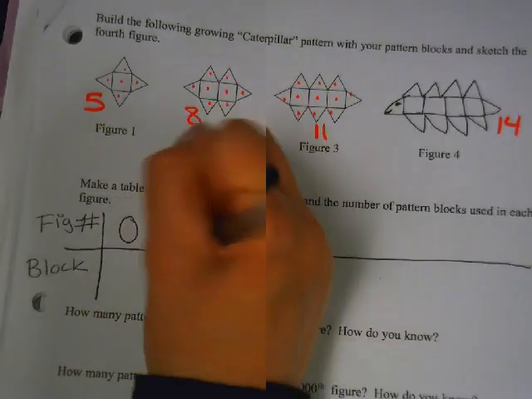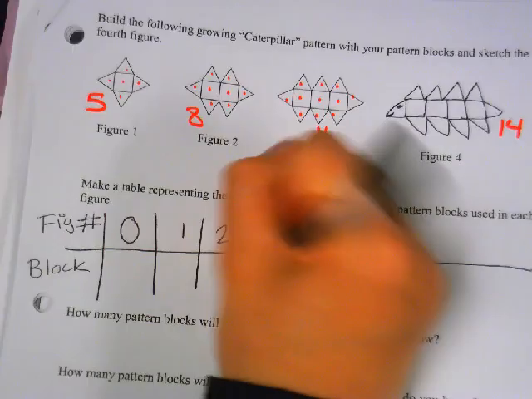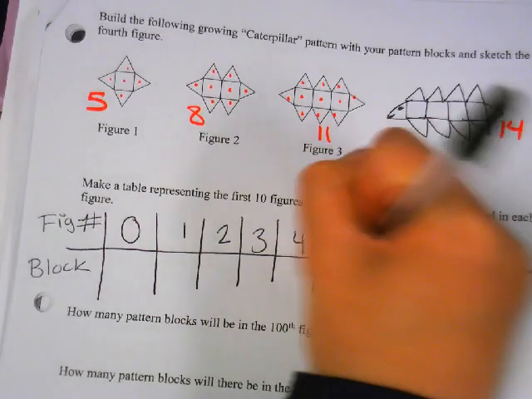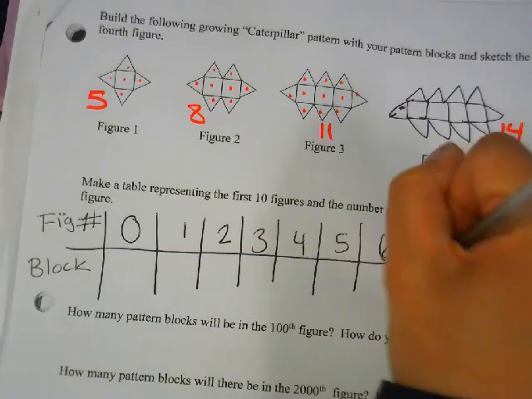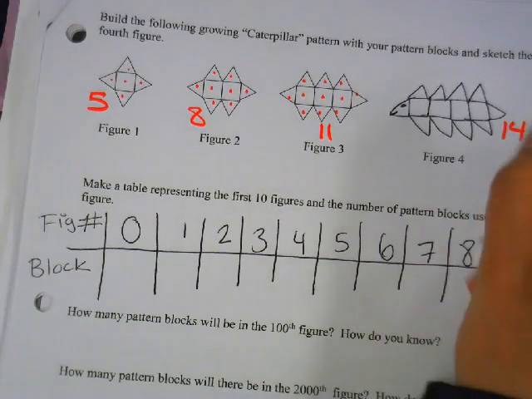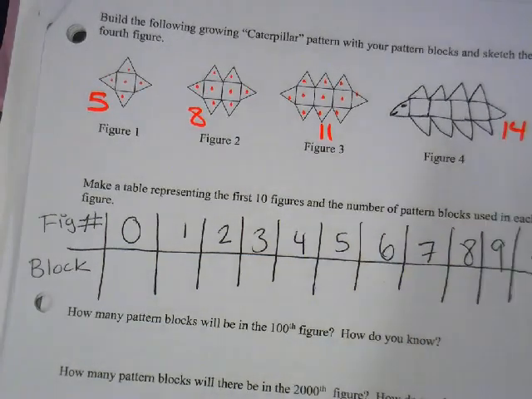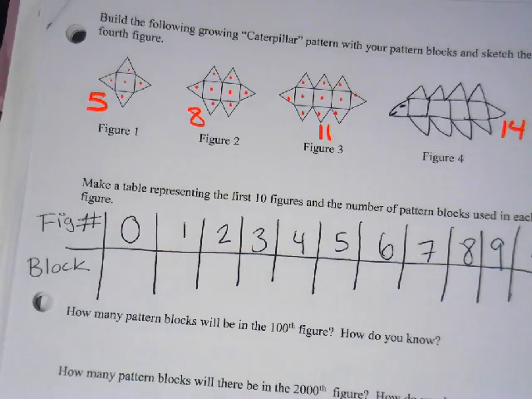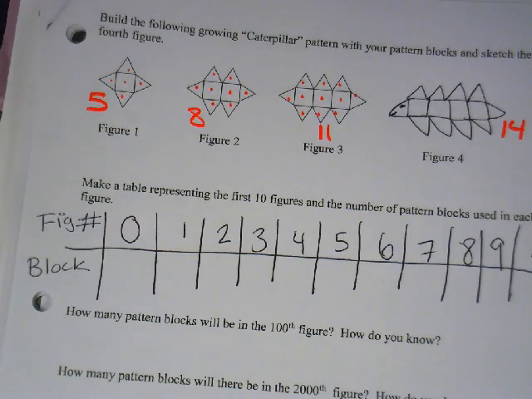Then figure 1, 2, 3, 4, 5, 6, 7, 8, 10. All right. I went all the way to 10. So 0 to 10. Yes, 0. 0 is your friend. Hopefully, slowly you realize the value of figure 0. The sooner you do, the easier the math will be.